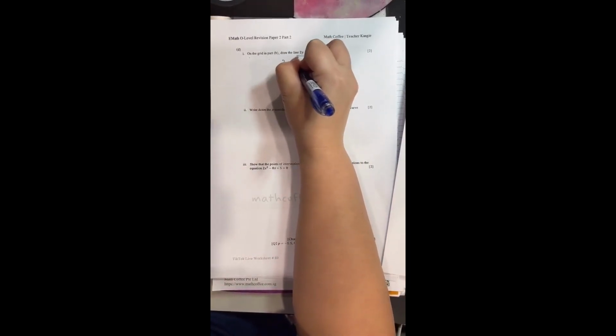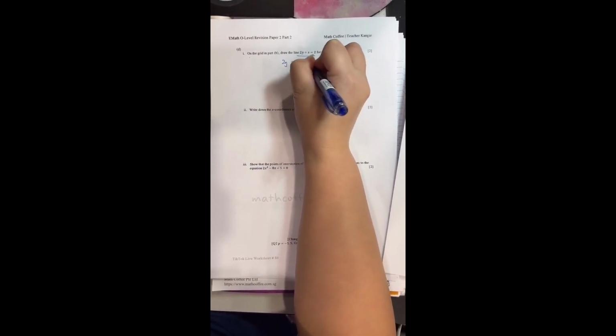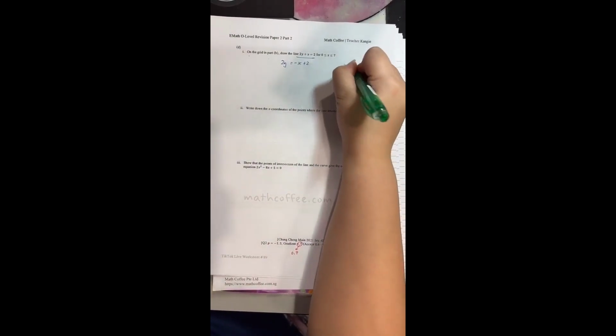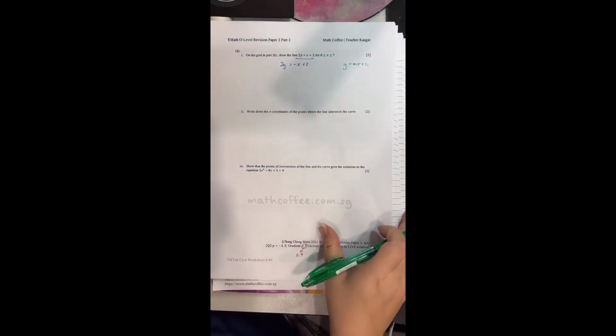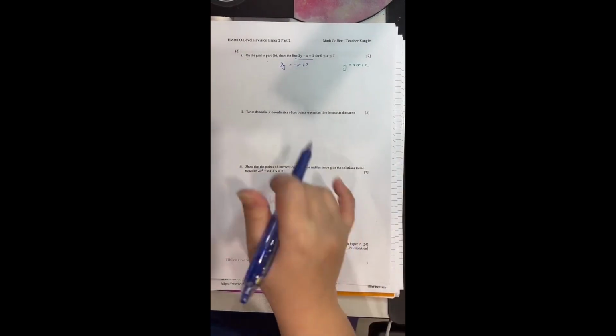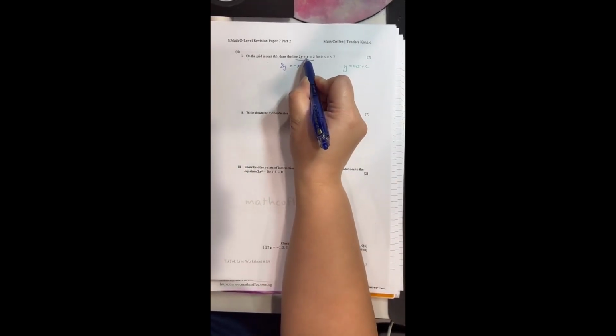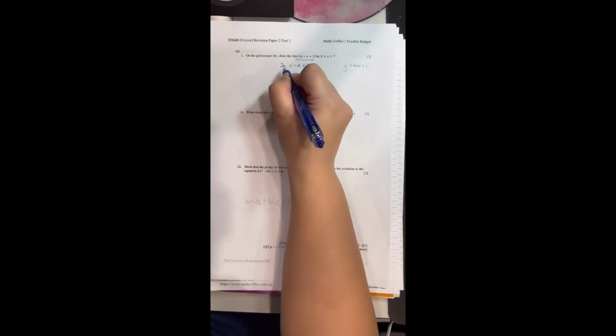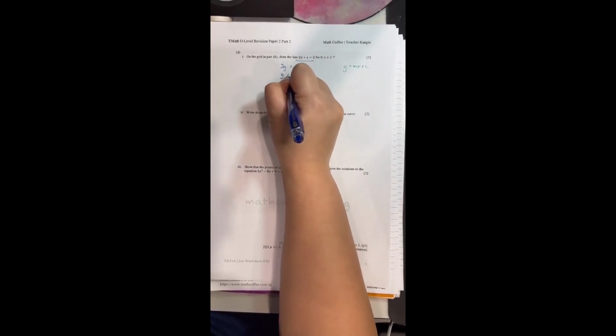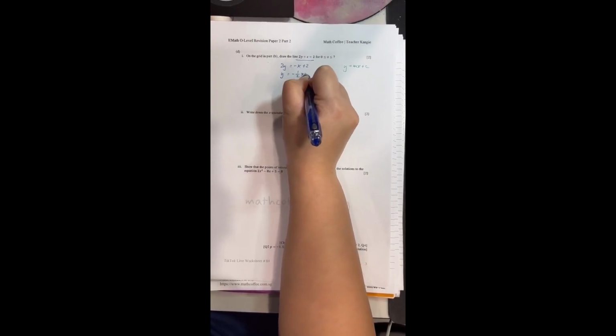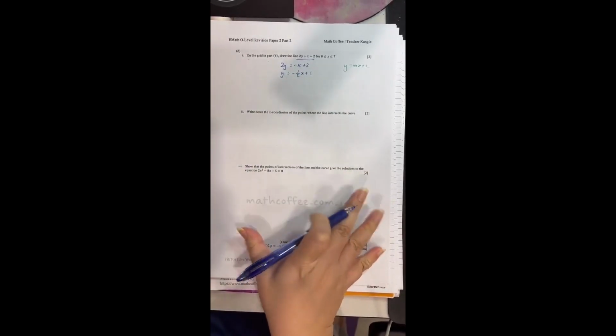Okay, so what I'm going to do is 2y equals minus x plus 2. I'm going to shift it to the form of y equals mx plus c. Not necessary to shift, okay, but I like to shift because it's easier when y is the subject. So what I did was I just shifted the plus x over. Then I'm going to divide by 2. So my y equals minus half x plus 1.